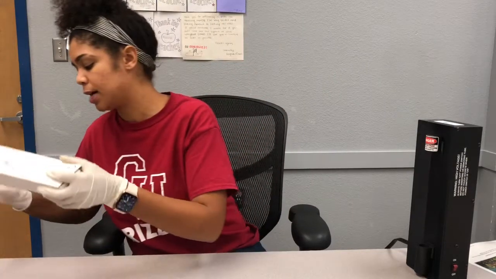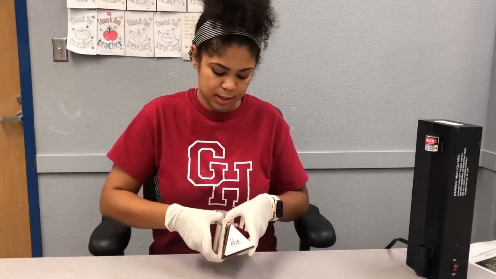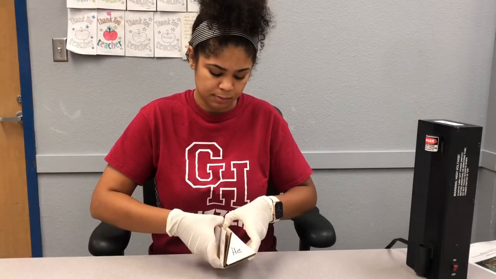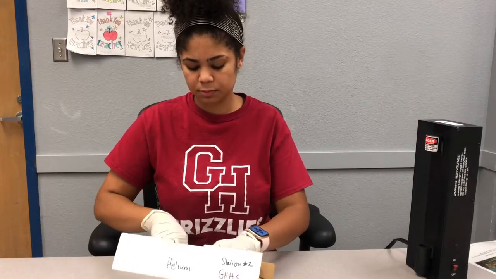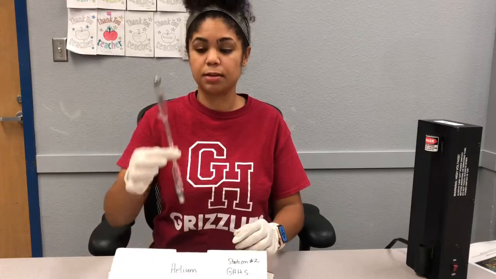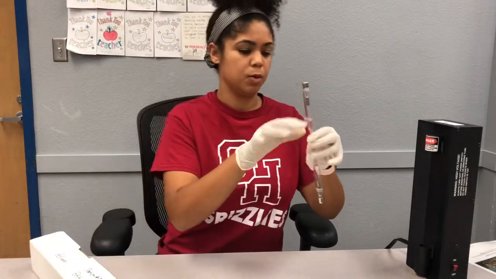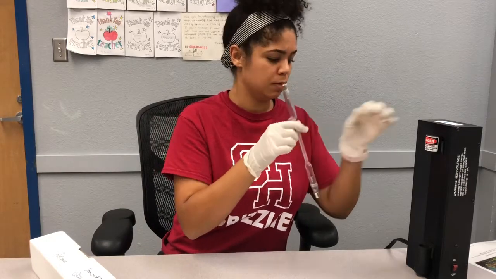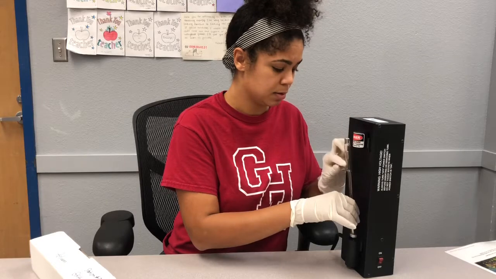So that one was hydrogen. This one is helium. So let's take a look at what helium looks like. So again, another glass tube. And I am going to very carefully put it inside this box because I don't want to break it.